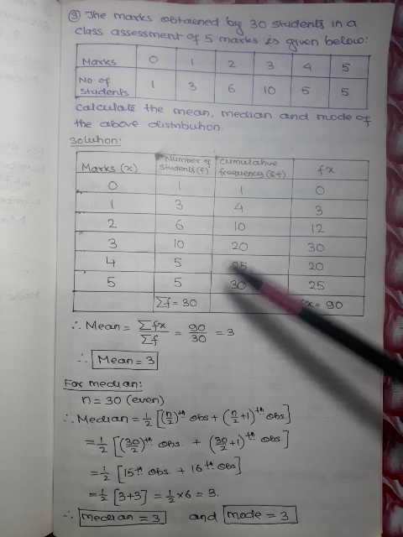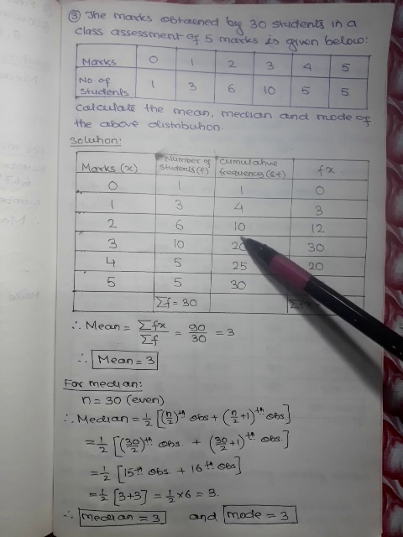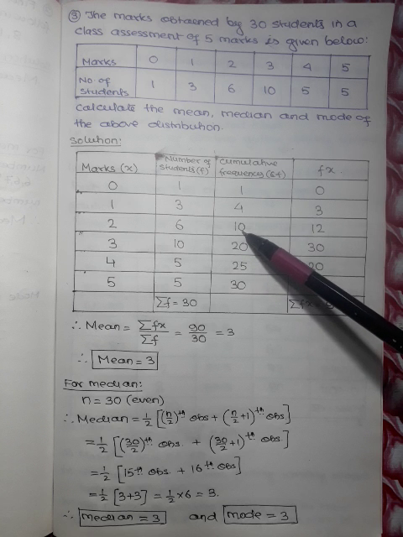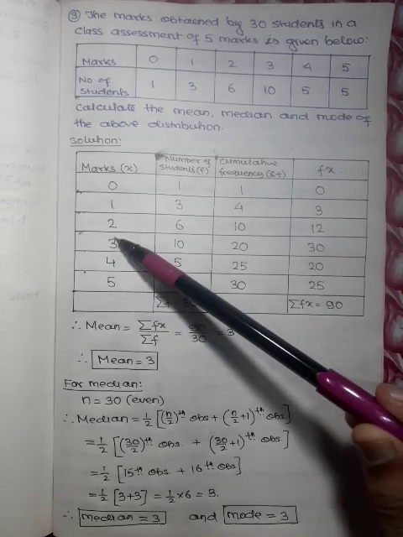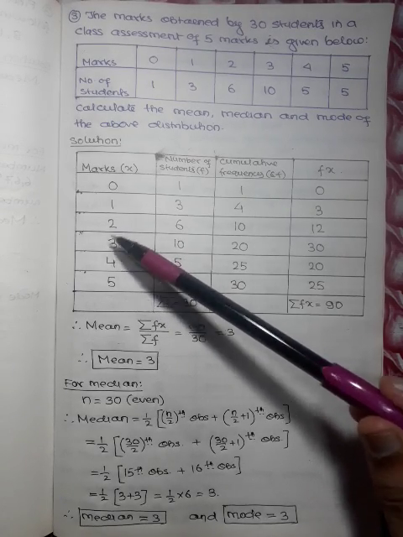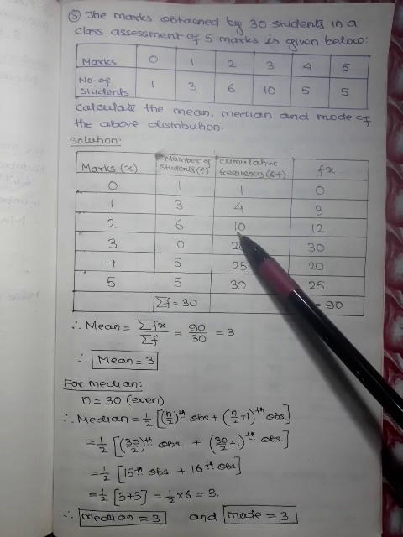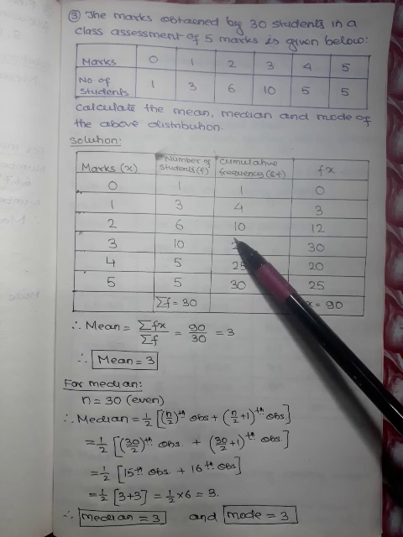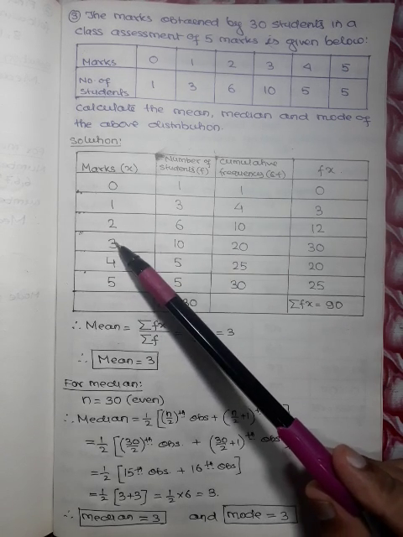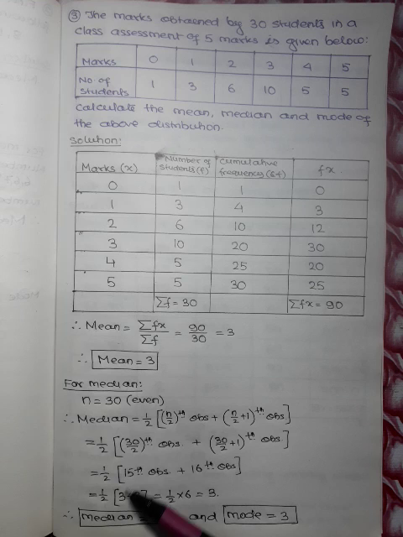That means for the 11th to 20th students, our observation is 3. So the 15th and 16th will come under here, which means they have also scored 3 marks. The 15th student scored 3, similarly the 16th also scored 3. So 3 plus 3 equals 6, 6 divided by 2 gives 3. So the median is 3.